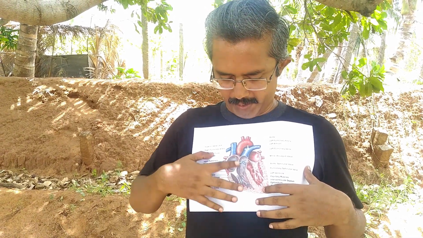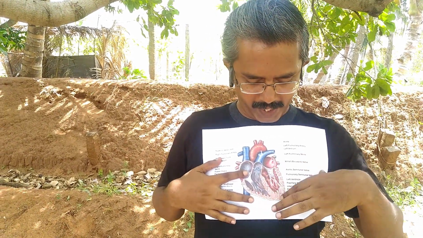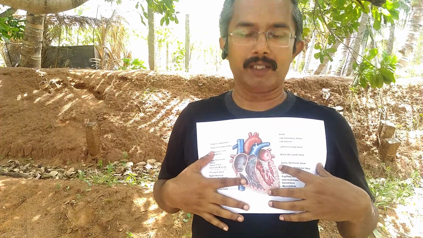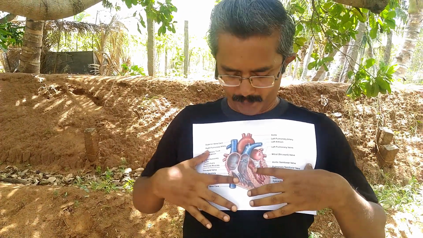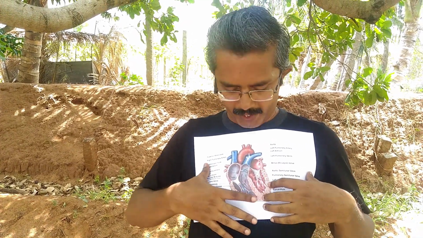This is the position of the heart in our body. The blue color area represents the deoxygenated blood, and the red color area represents oxygenated blood. This area is completely filled with deoxygenated blood. This area is completely filled with oxygenated blood. Both the bloods will not mix in the heart. They are very well separated.